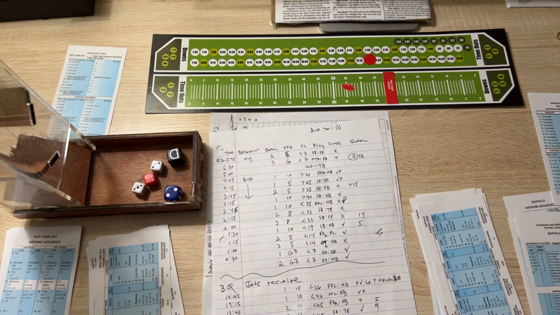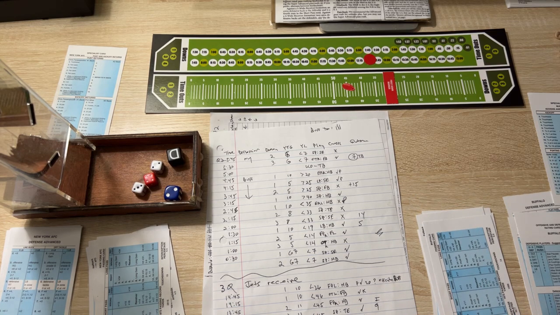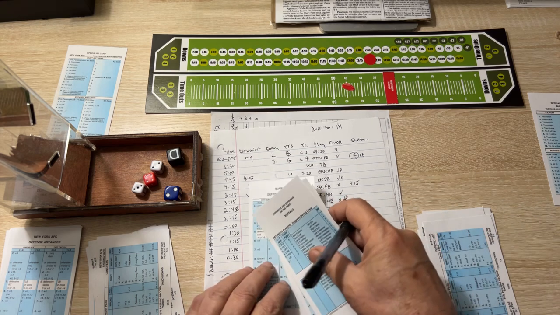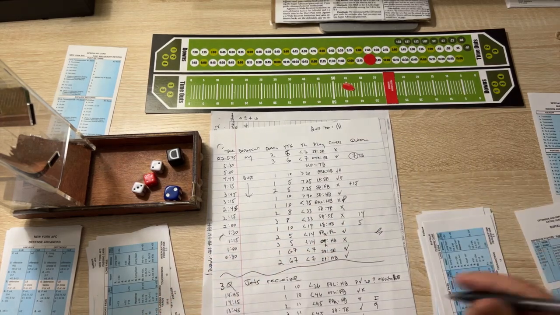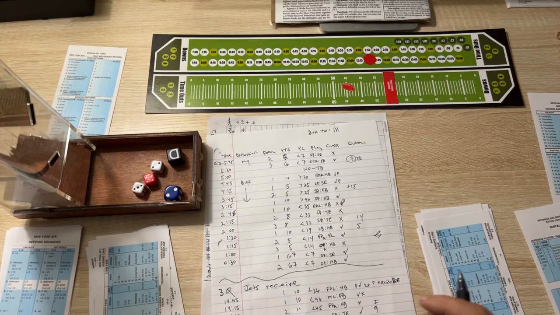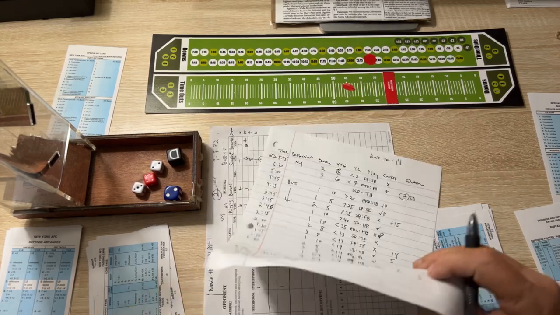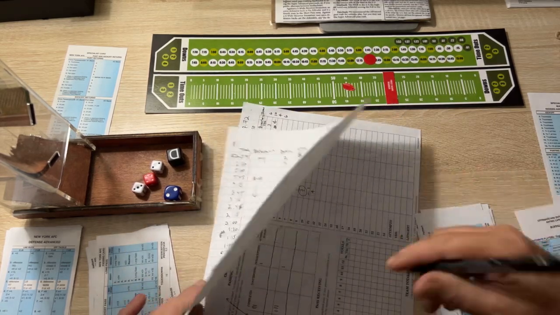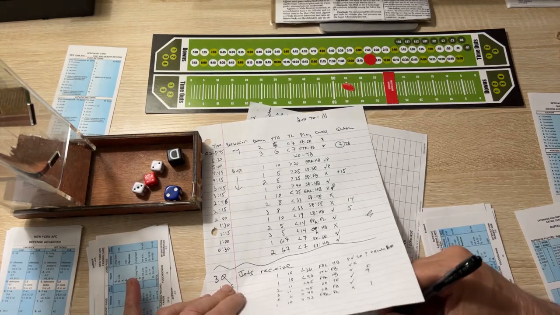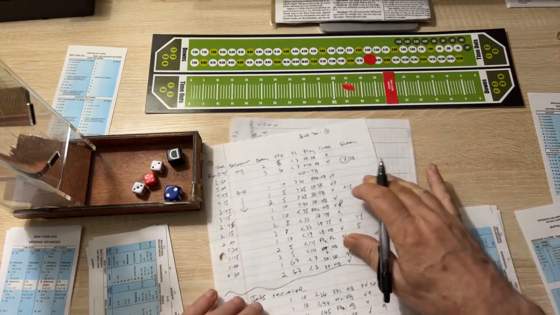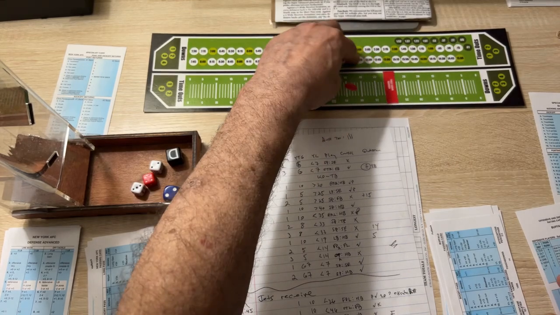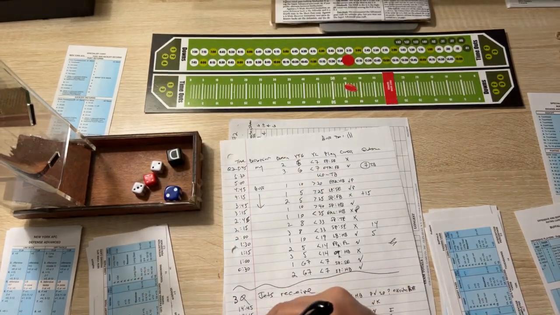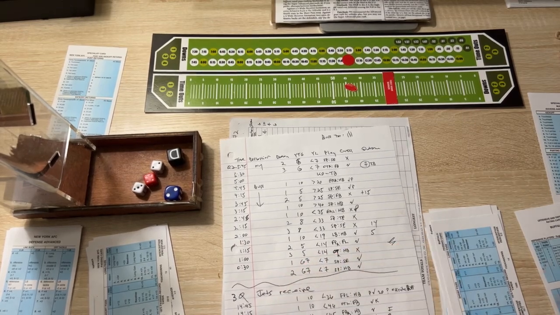They got an extra man in there. And it's a 1-yard reception to Barkham. Second and 9. 12 minutes left in the third.